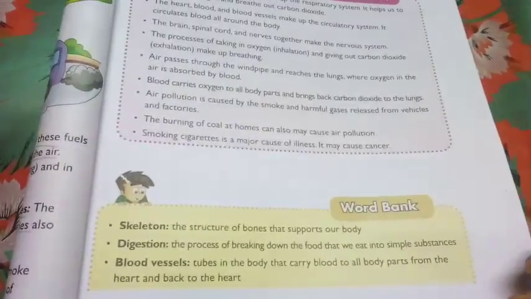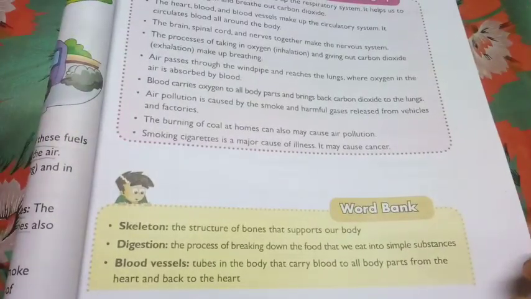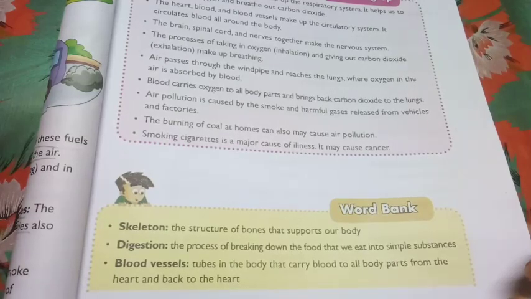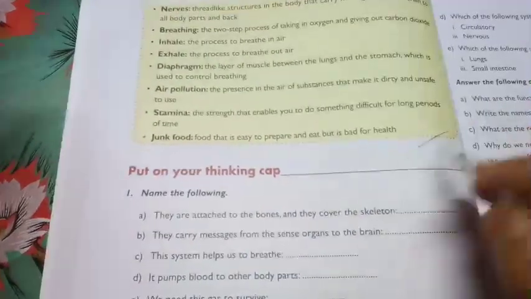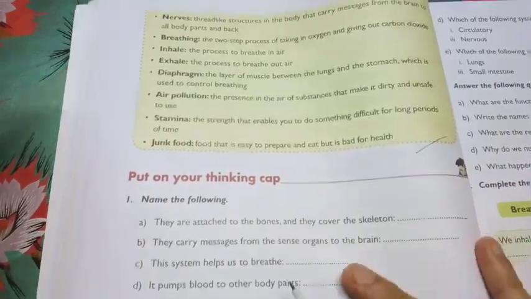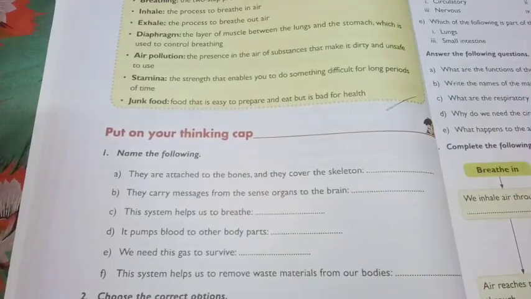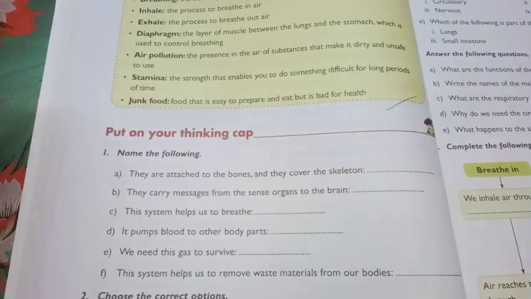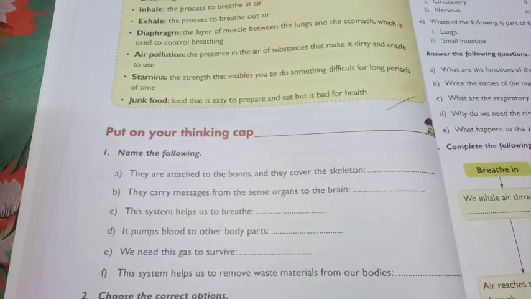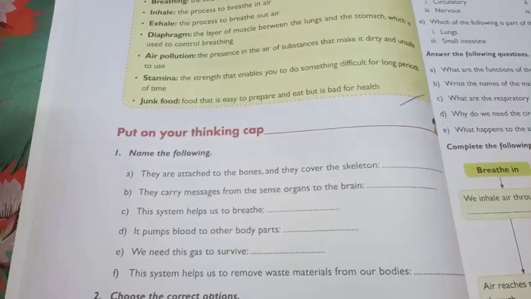Next we have our word bank. If you find that these terms are a little bit difficult, try to go through the definitions. That will help you to understand those terms. You have to go through up to the junk food, and don't worry, I will solve all the textbook short answer type questions and long answer type questions, and I will send it to you.